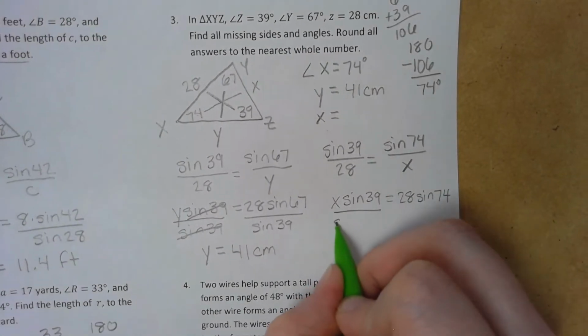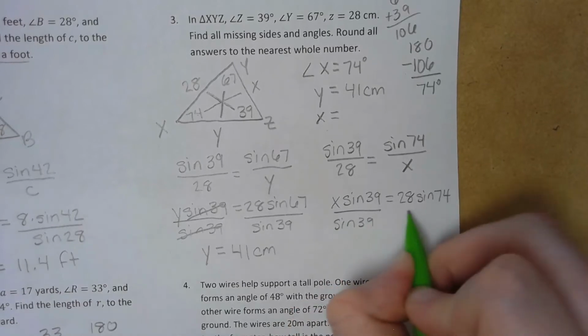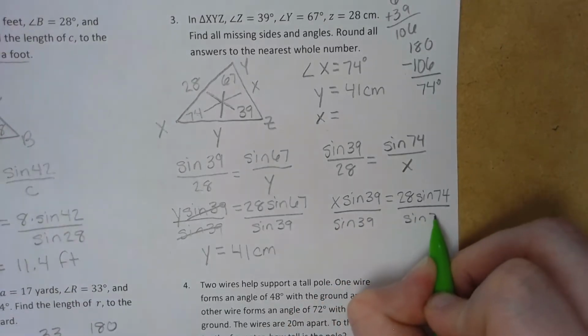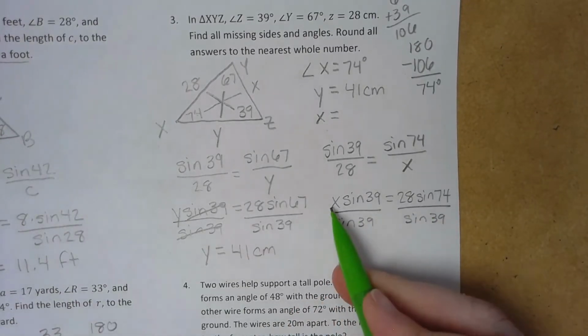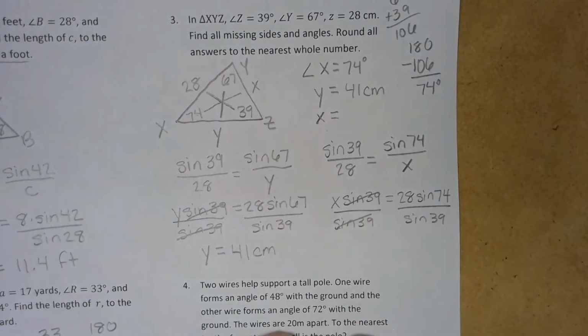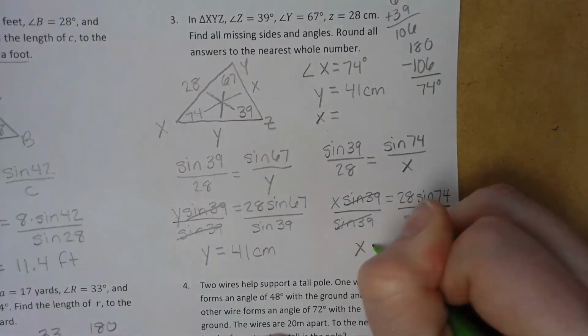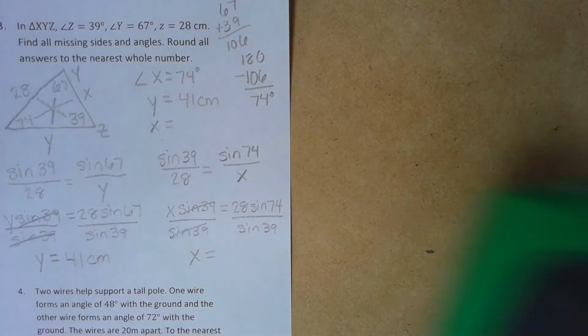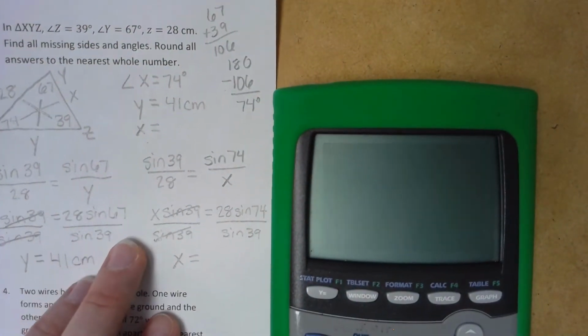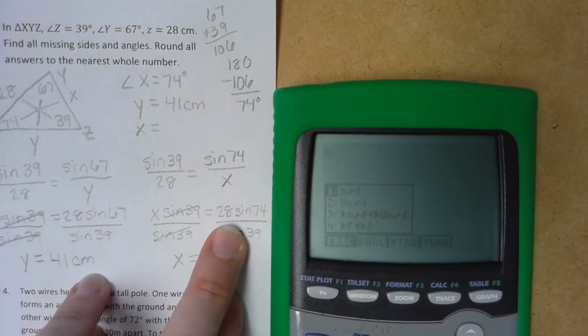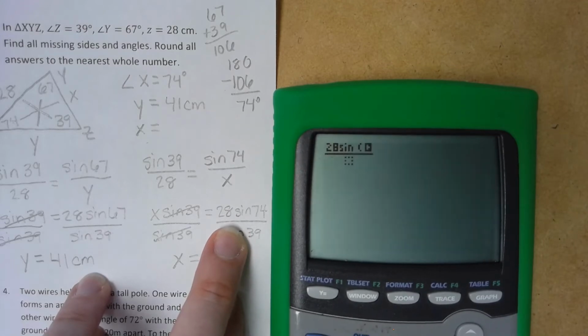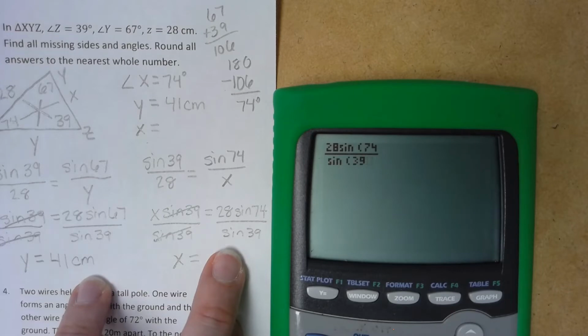And then we'll divide by sine of 39. And of course, we're choosing to divide by sine of 39 because it's on the same side as x, and that will get our variable by itself. So x equals, when we type this into our calculator, alpha Y equals 28 sine of 74. That did not work. Try again. There we go. 28 sine of 74 and sine of 39.